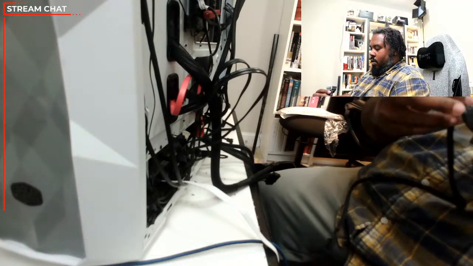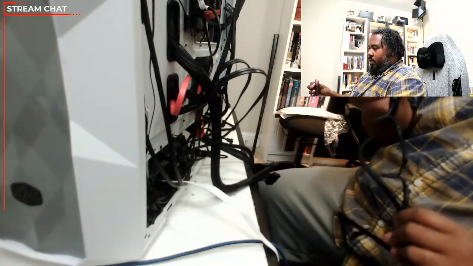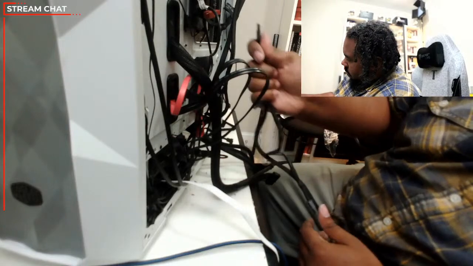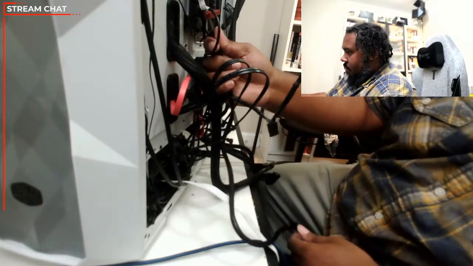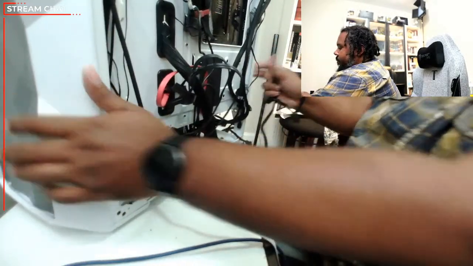So they are the traditional ones. So this SATA run goes from. Whew, I was really hard on these pins.